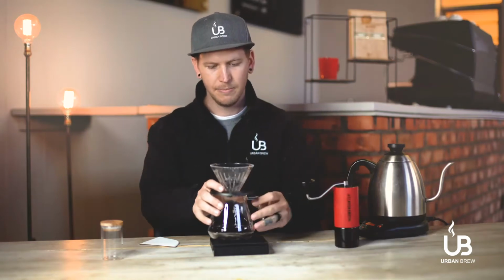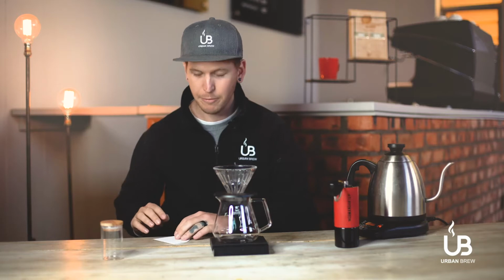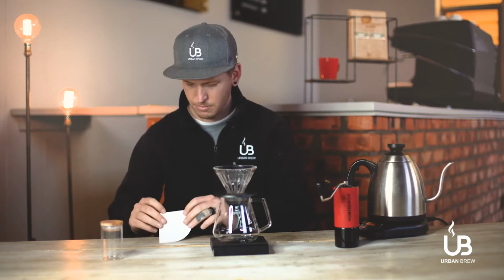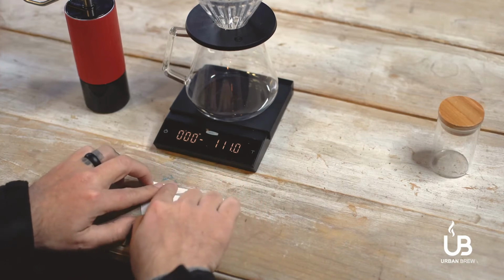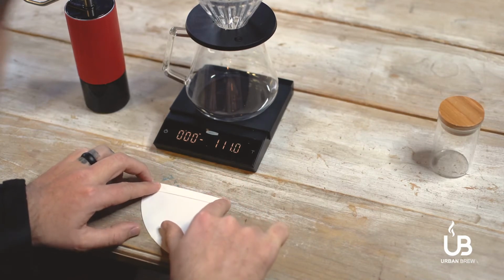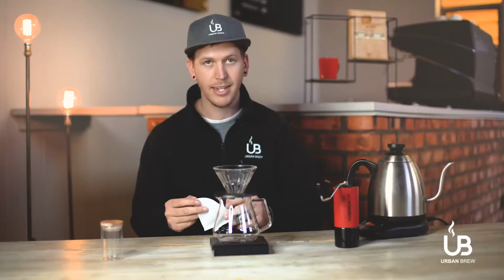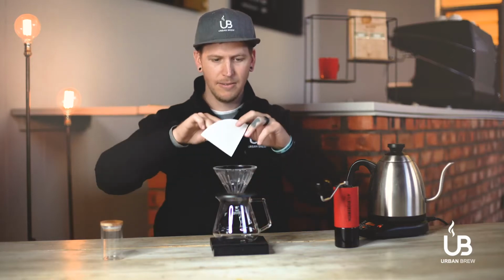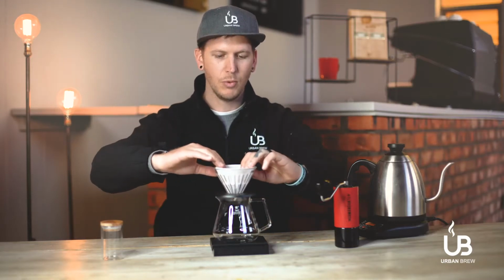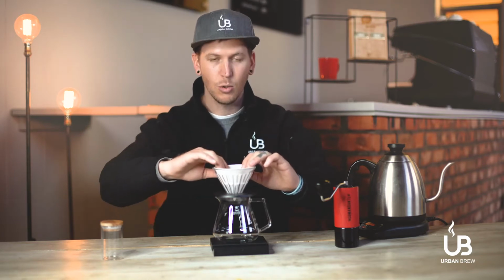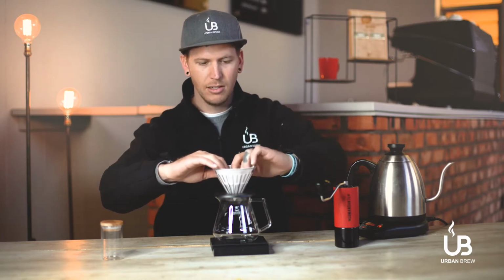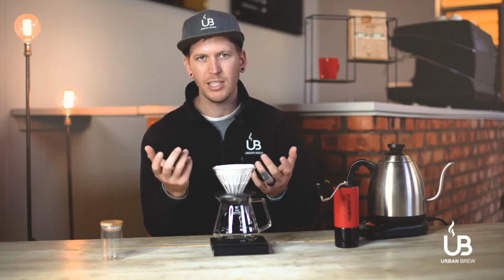After that, we're going to use a paper filter today, and I'll be folding it along the seam, and we'll be rinsing out this filter with hot water. The reason for this is we want to make sure that the pigments within the filter, called lignin, get washed out. This has a woody, almost cardboard taste. We don't want that in your coffee.